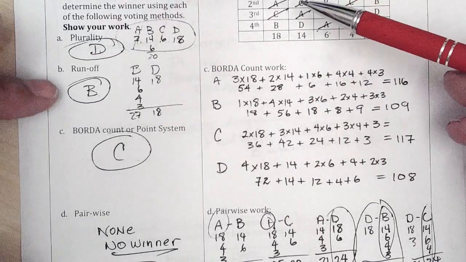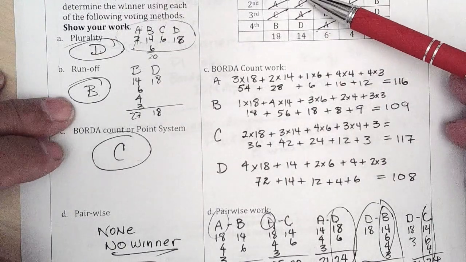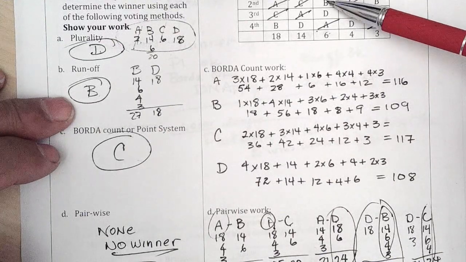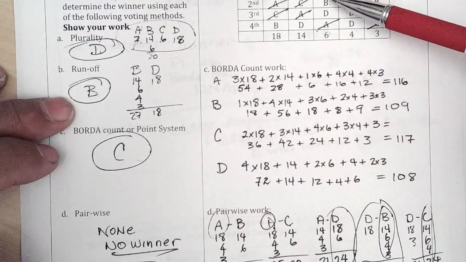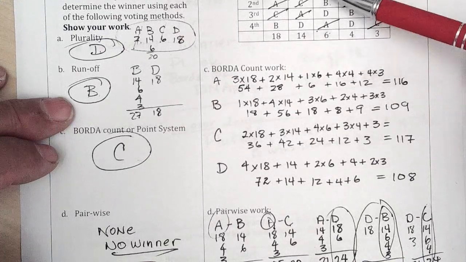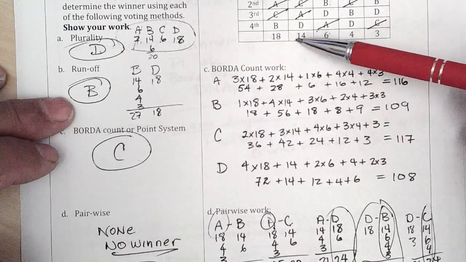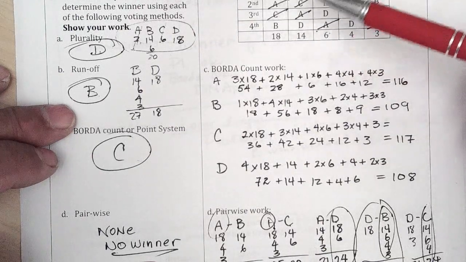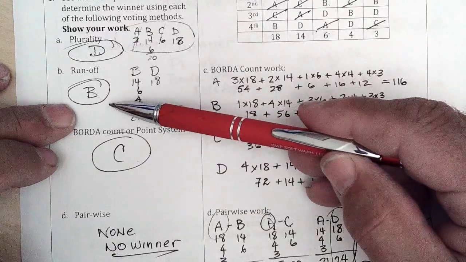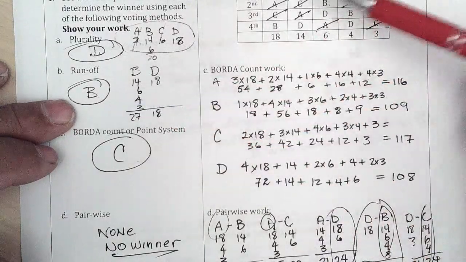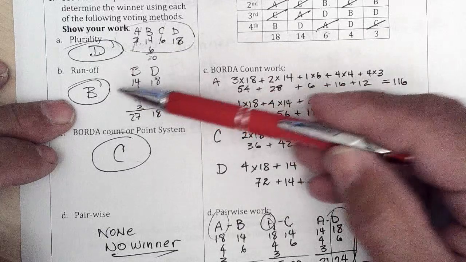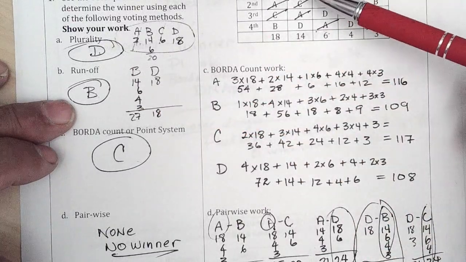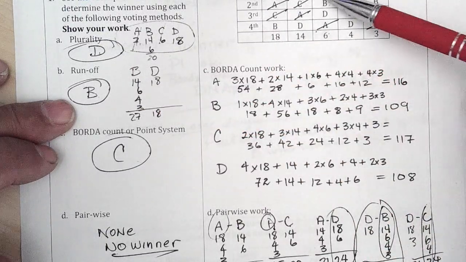In the runoff, the plurality is violated because if C drops, B picks up more first place votes and would win by plurality. In a runoff, if C drops out, B still wins. In a runoff, it's B versus D, and B will win that one when all the other ones are out. So that one is not violated.